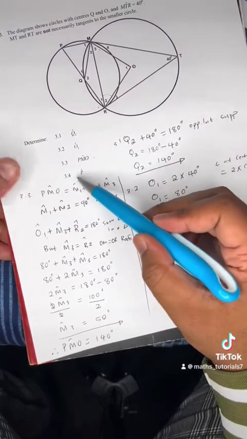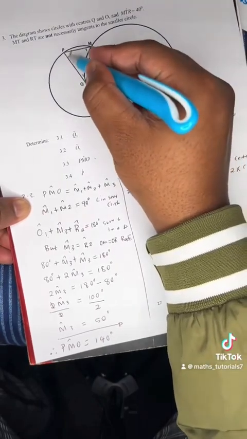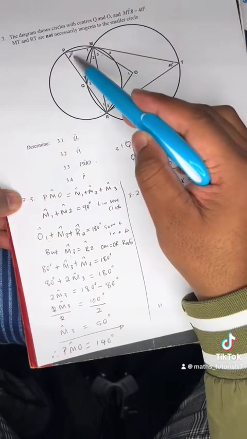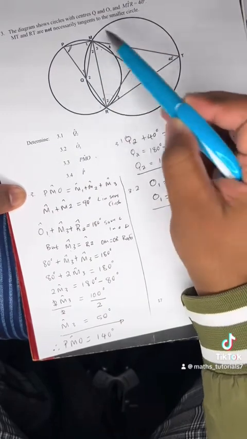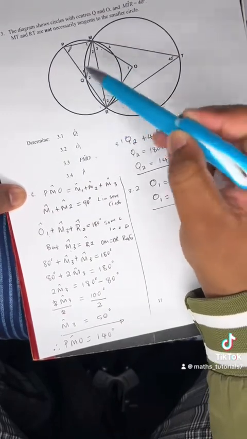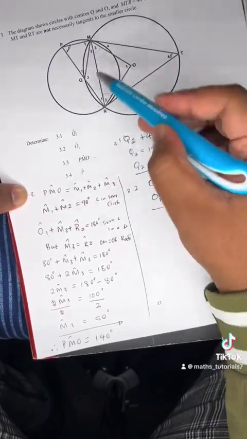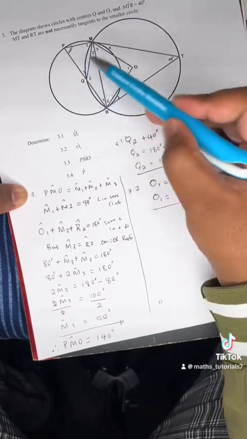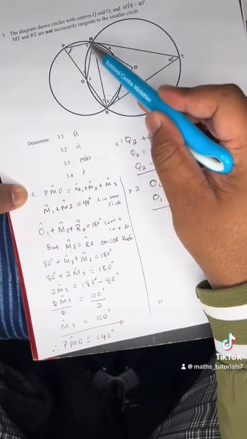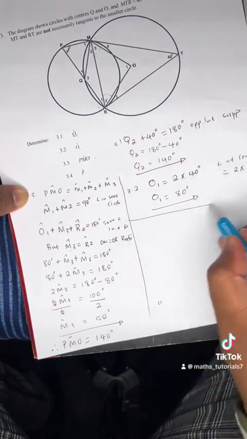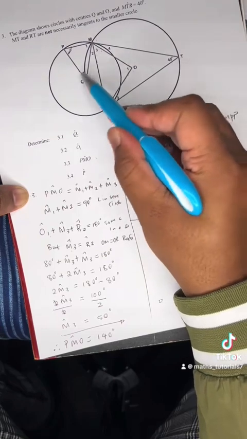So the last question, they're saying that we need to calculate angle P, this one here. In order for you to calculate angle P over here, I want you to focus on the smaller circle again, and then focus on triangle RPM. Remember that we have Q2 here. We found Q2 as 140. So for us to find P, we can calculate Q1, and then Q1 will lead us to calculating P. So Q1 and Q2 are angles on a straight line.